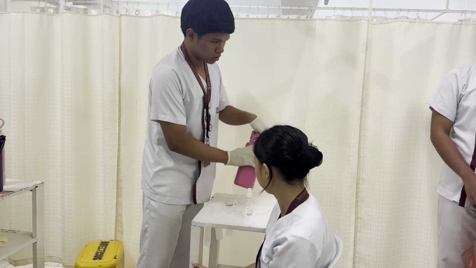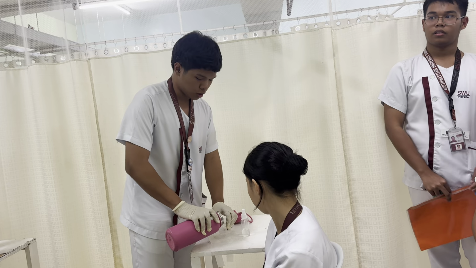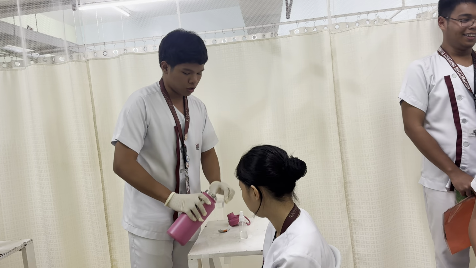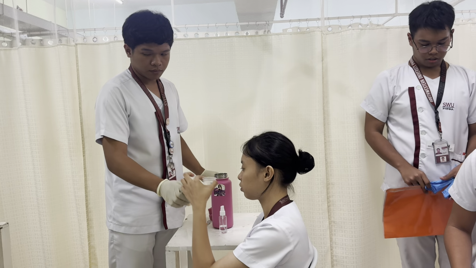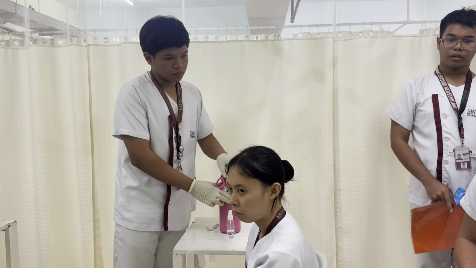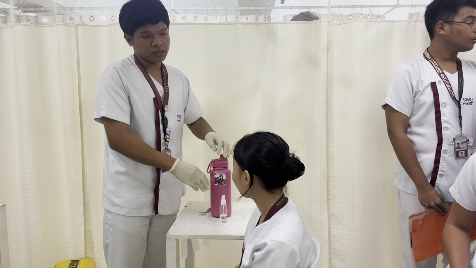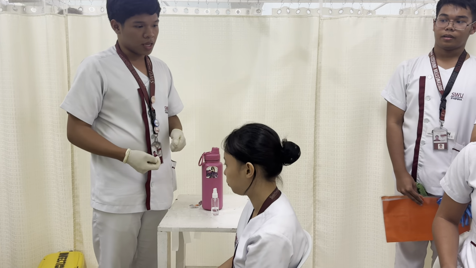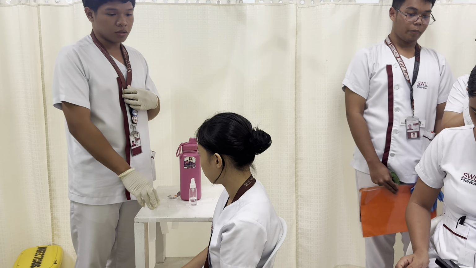Next is discard the equipment. Make sure and instruct the patient. If the patient refused the drug, just leave the drug beside in the bedside. Next is if the drug is unopened, put it in the cabinet, and if the drug is open, flush it in the sink or in the toilet.